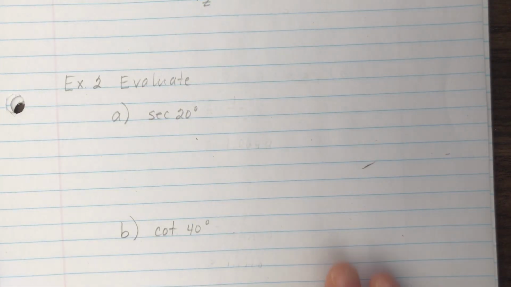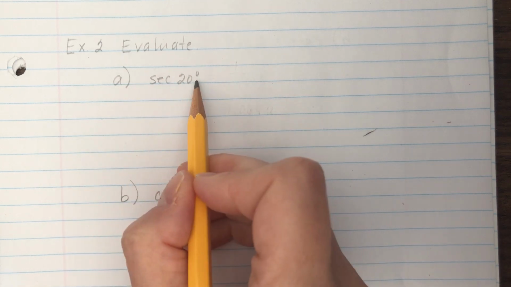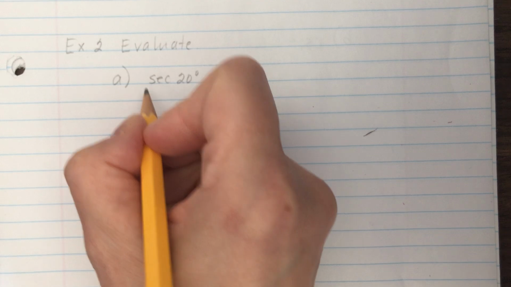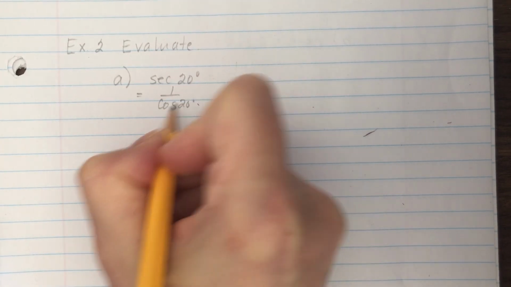Okay, let's look at questions where we have to evaluate. We have secant of 20 degrees. We have to rewrite this in terms of its corresponding primary trig ratio, which would be cosine, and it would equal simply 1 over cos of 20 degrees.